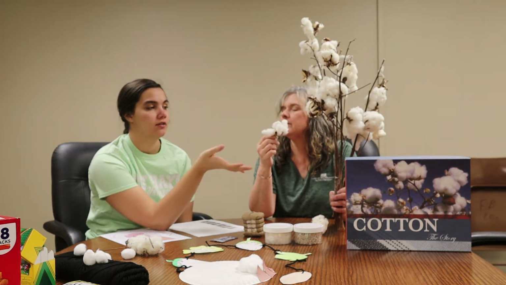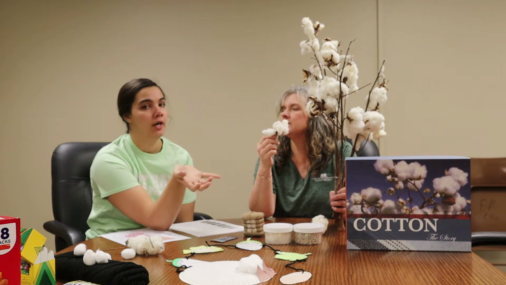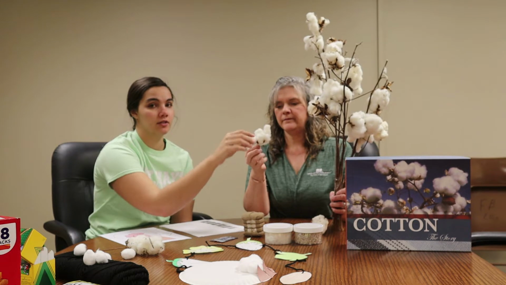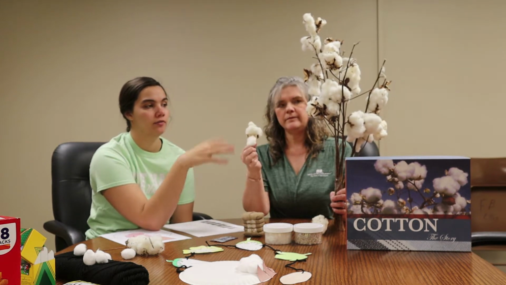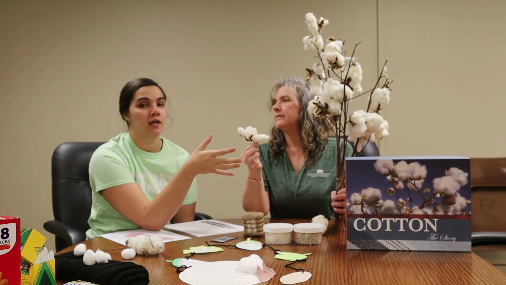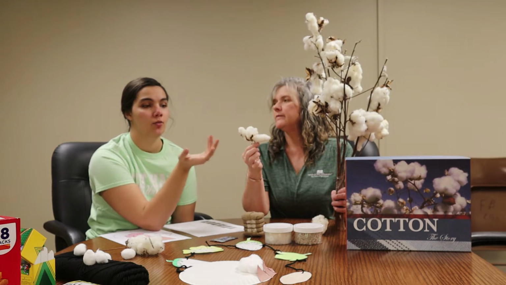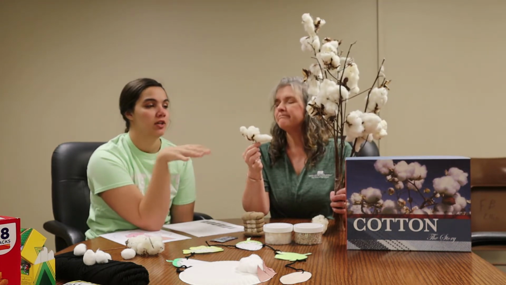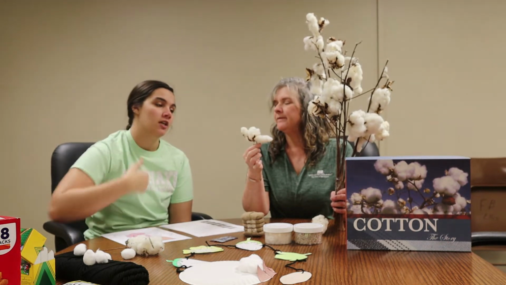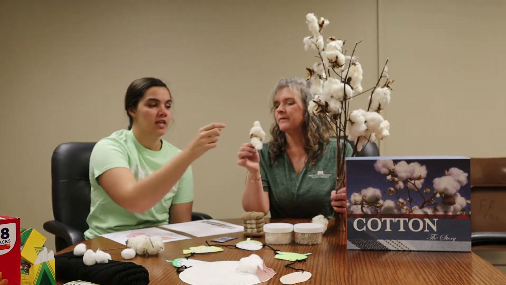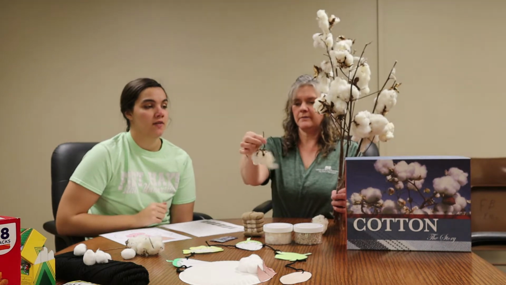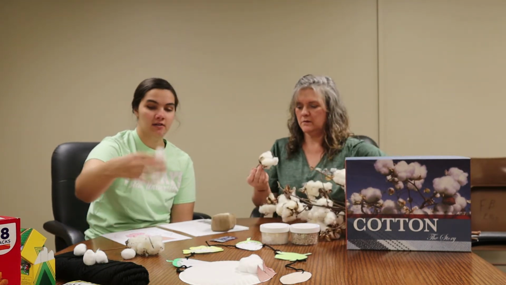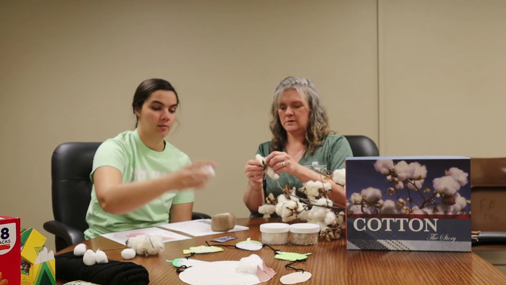They use something similar to a combine, but different, and it picks all these flowers, these bolls, off of the branches, and they roll it into what might look like a hay bale. They put it into a machine and it takes out all the leaves, it takes out the seeds. And the stem. And the stem, yep.